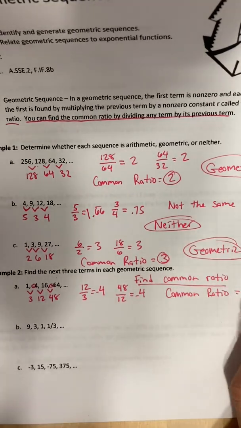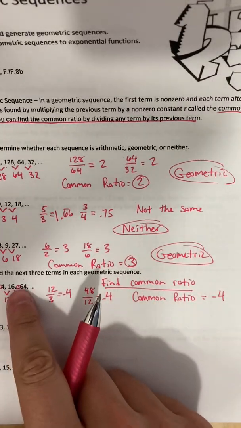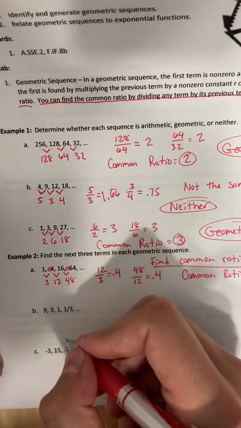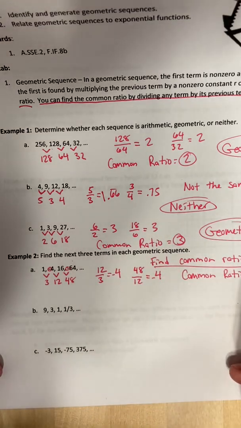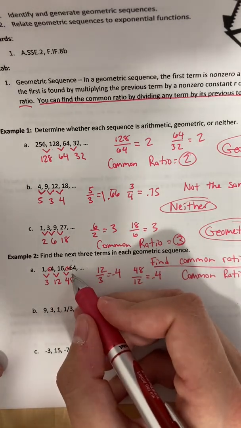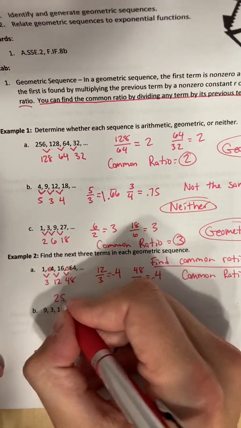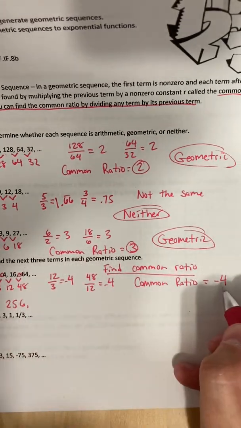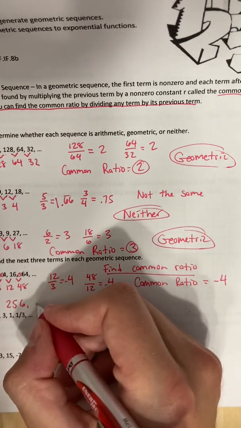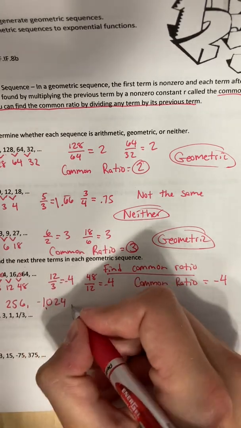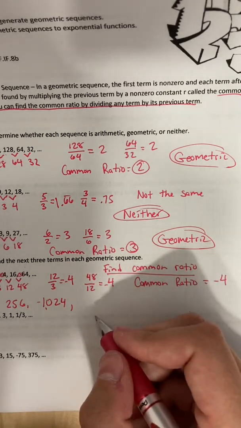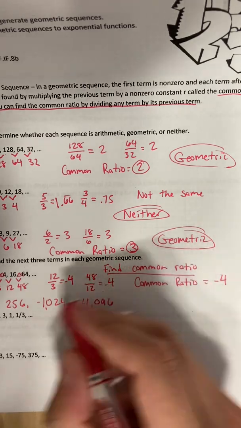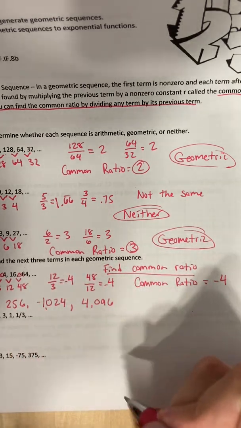So now we can find the next 3 terms in the sequence. So all we have to do is take this -4 and multiply it by the -64 in the sequence. So -4 times -64 is going to give us 256. If we multiply this by -4, we will get -1024. Multiply this by -4, and we get 4096. Boom, boom, boom. Next 3 terms.